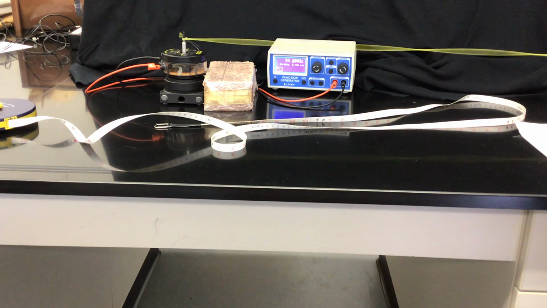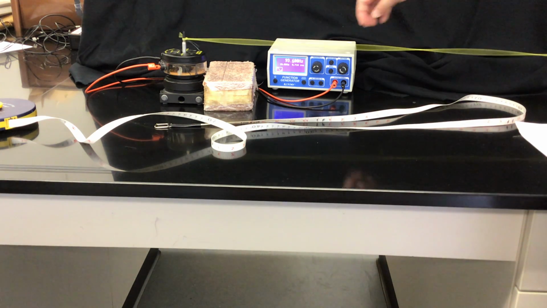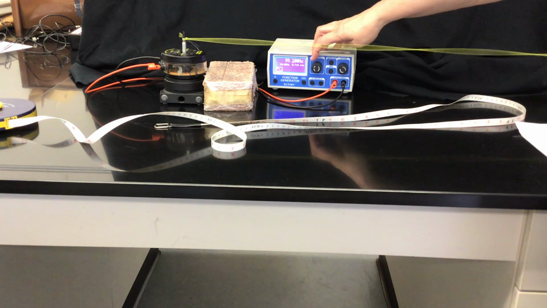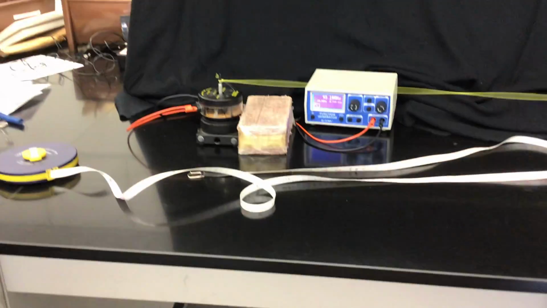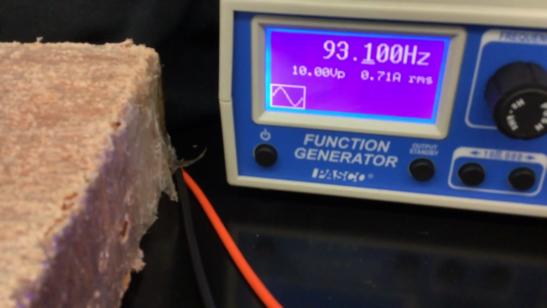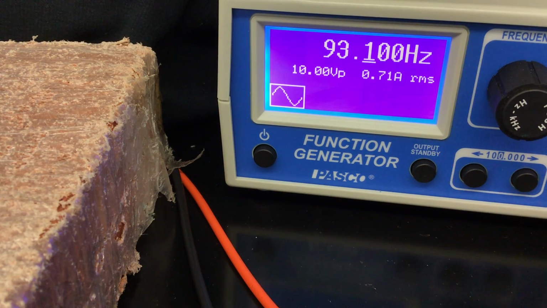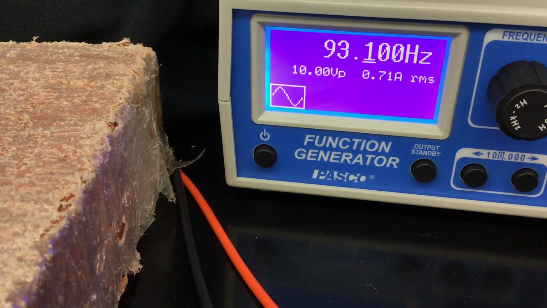1, 2, 3, 4, 5. Look at that. It's still not quite right. It's still wobbling there. Now it's not wobbling. Okay, so let's just count. 1 segment, 2 segments, 3 segments, 4 segments, 5 segments. So there are 5 segments now. The frequency that this happens is 93.1 hertz. 93.1 hertz. Let's go measure.